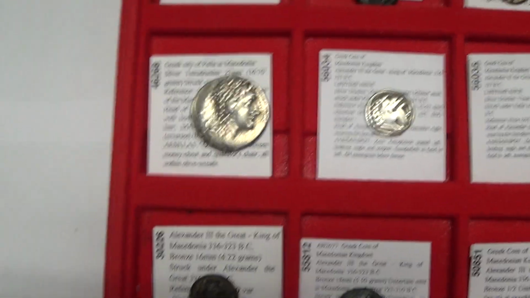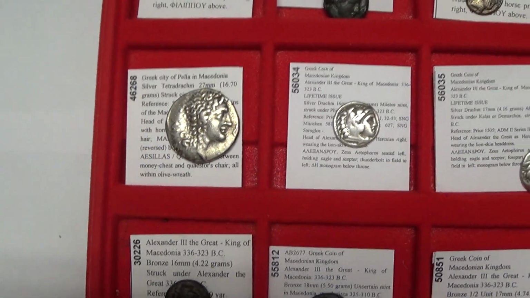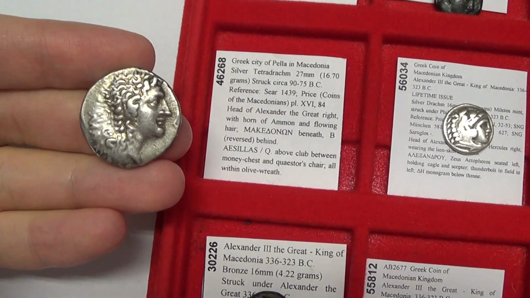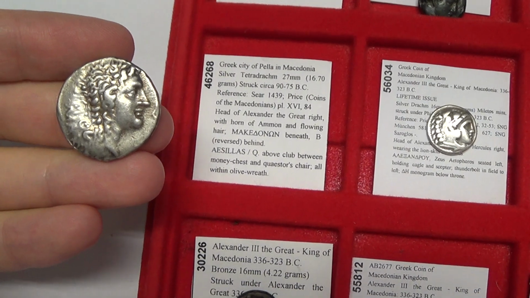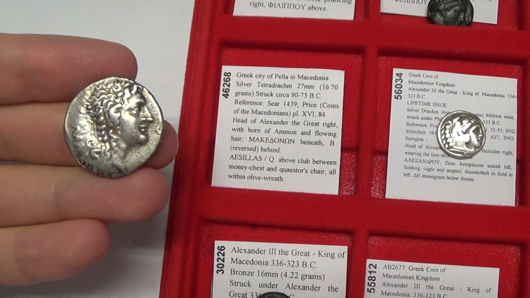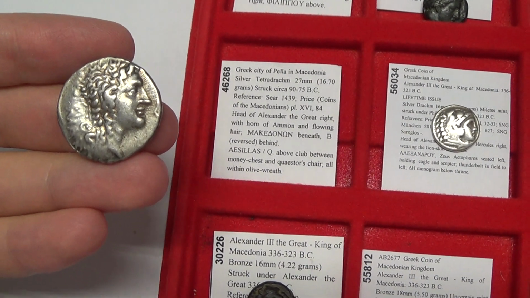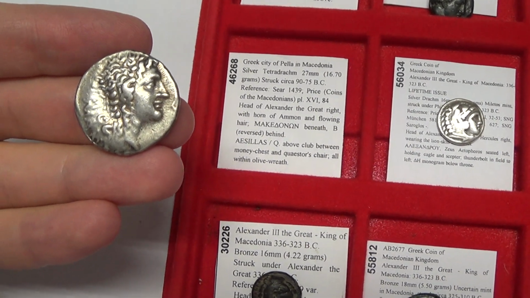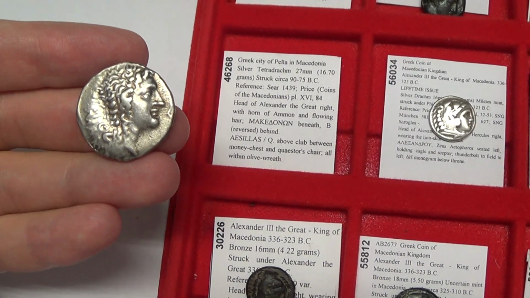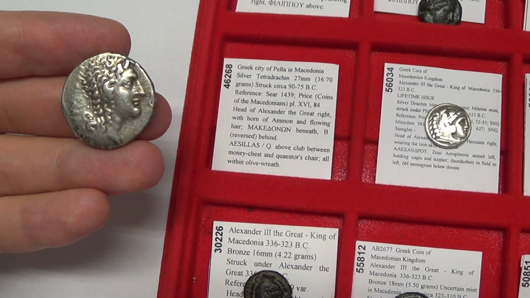The minting of Alexander the Great's coins continued into even the Roman times. In about 196 BC, Flamininus, someone from Rome that traveled to Greece, wound up proclaiming the freedom of the Greeks.